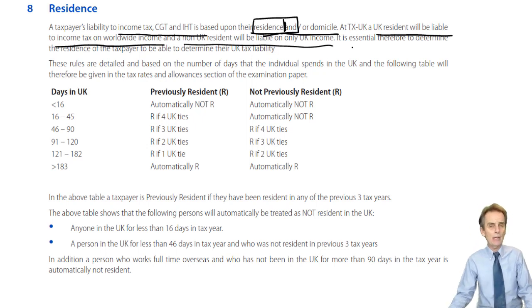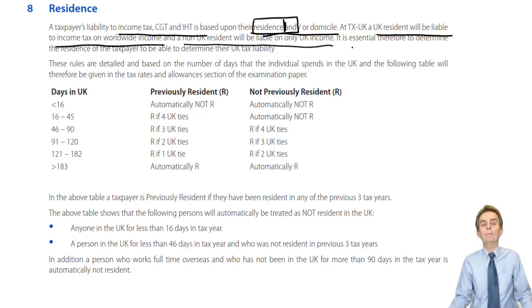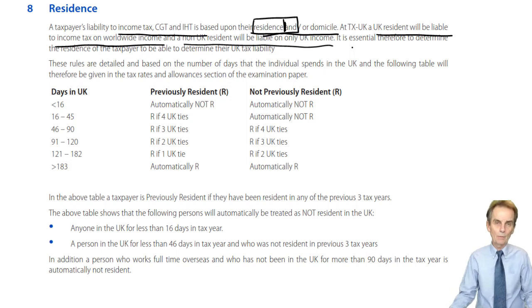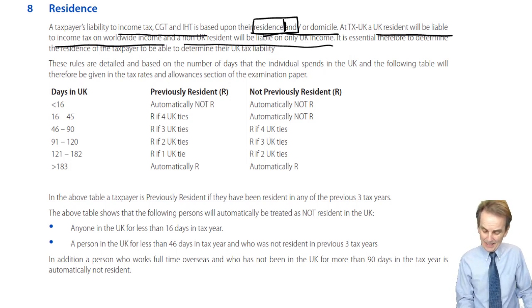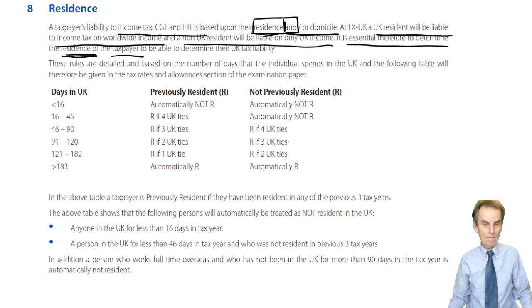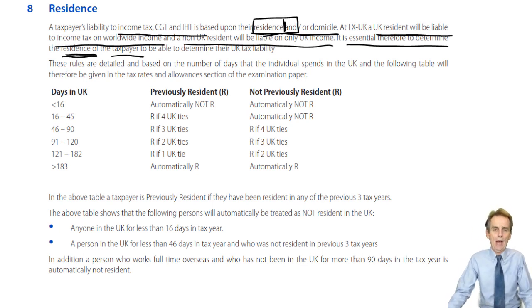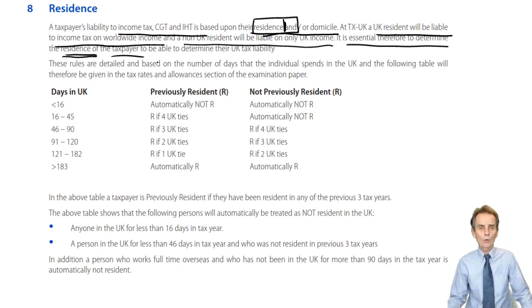So anybody, wherever they are in the world, if they have UK income, then that UK income will be chargeable to UK taxation. It is therefore essential to determine the residence of the taxpayer. If we don't know whether the taxpayer is UK or non-UK resident, we do not know whether to simply tax them on their UK income or on their worldwide income.